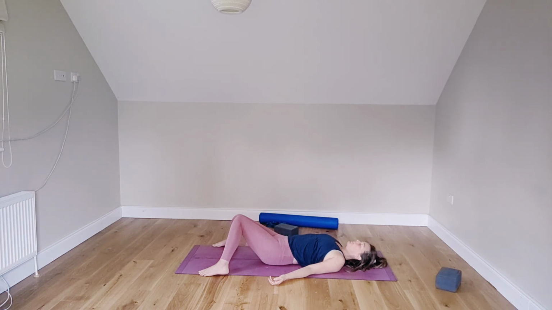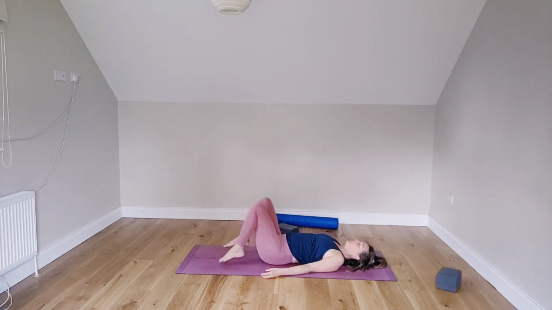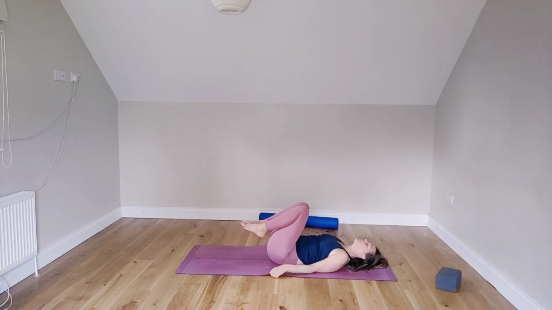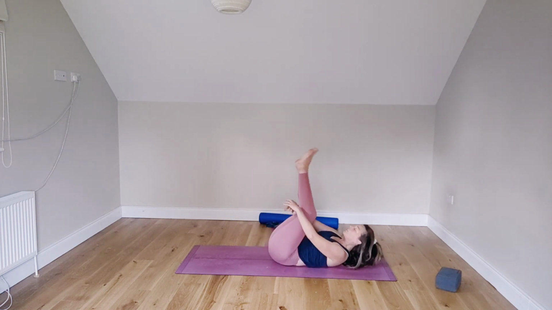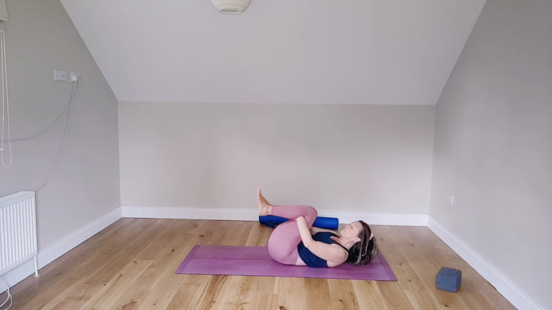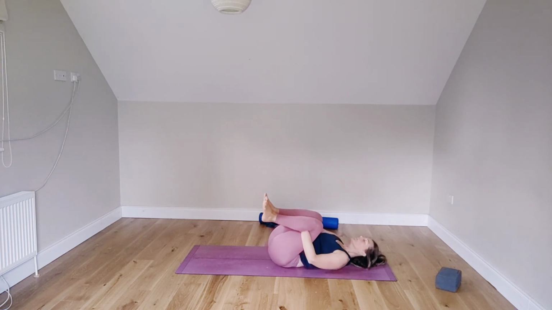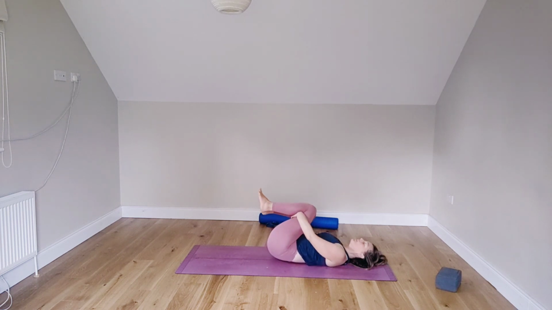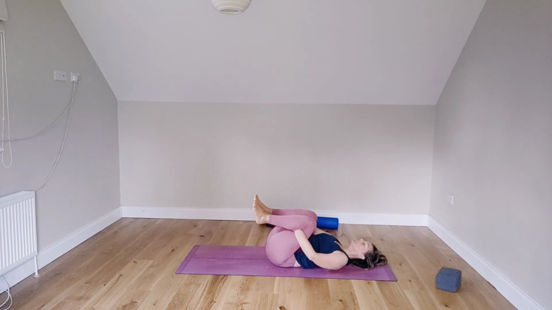Okay guys, so from here we're just going to balance the spine and just come a little bit into flexion. So hug your knees into your chest, just to pull into your front core again and just rock from side to side. Your head can still be on the ground. Massaging your lower back off the ground.